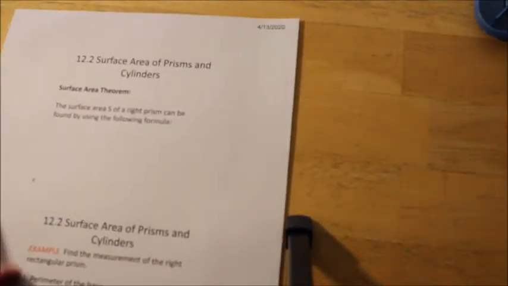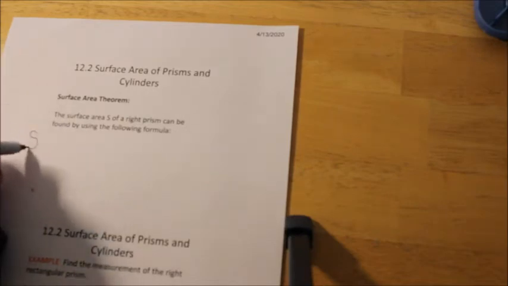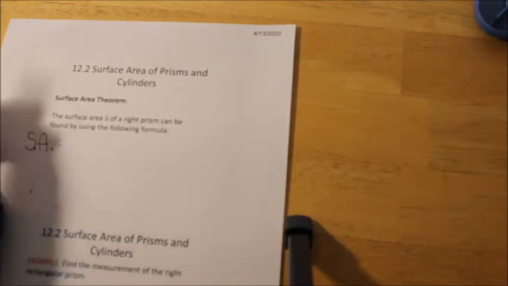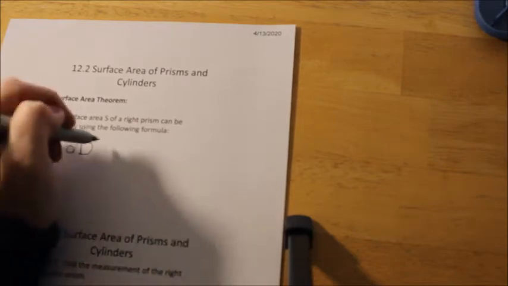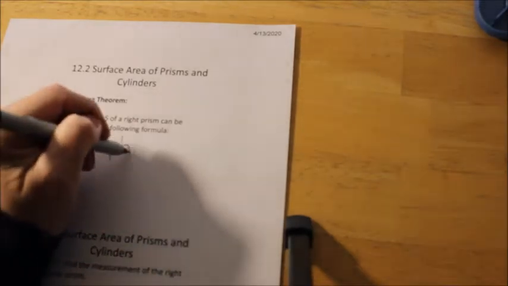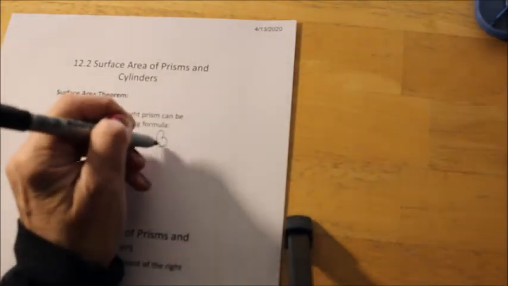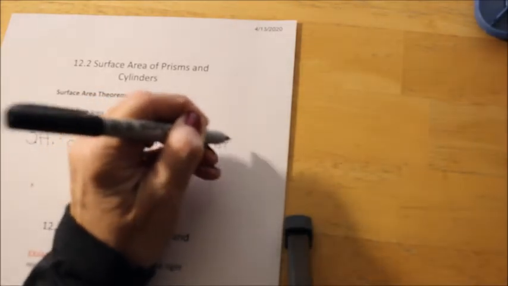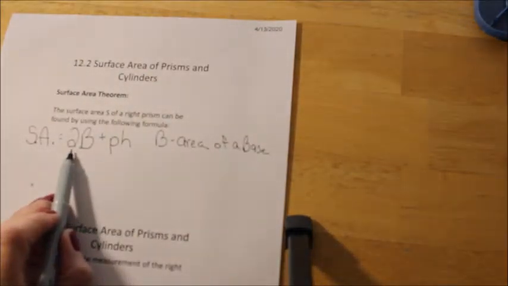So how do you find the surface area? So here is the formula. We call it SA, and that stands for surface area. It is going to be equal to 2 times capital B plus little p times h. So let me tell you what all of these letters mean. Capital B stands for the area of the base. And the reason why we have 2 of them is because there's 2 bases.